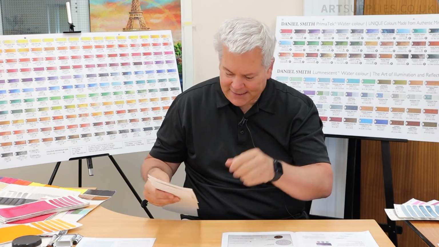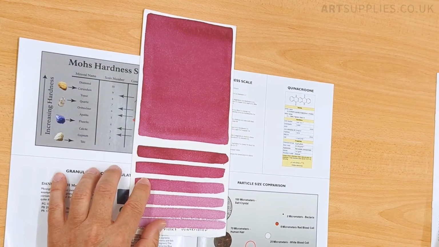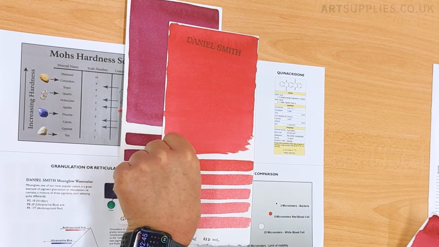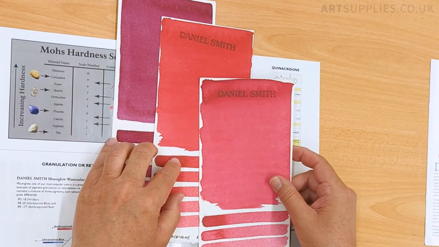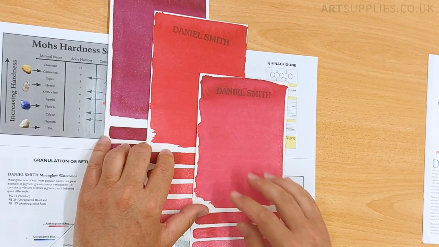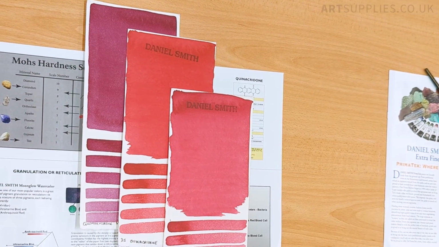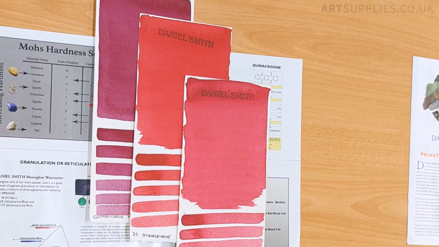So let's look at that for a second. So this is PV19 quinacridone violet. This is PV19 quinacridone red, and this is PV19 quinacridone rose. And you can see that they're nothing like each other, and they're all PV19. So just knowing that isn't going to tell you the particular shade that your friend may be looking at or that you might have read about.